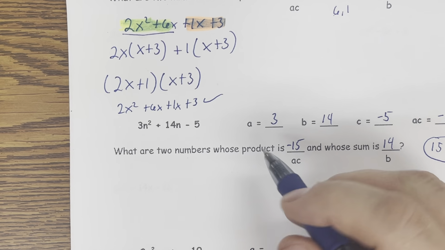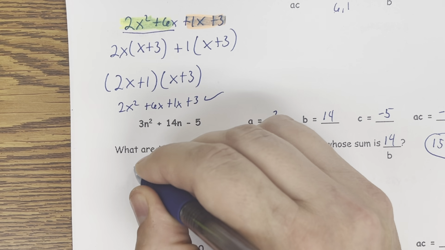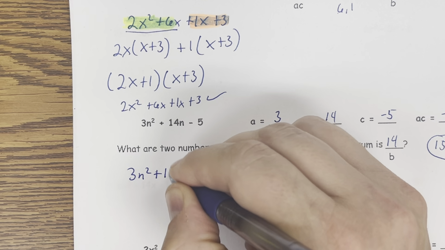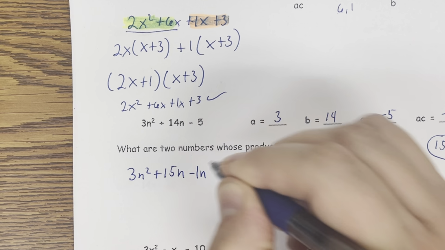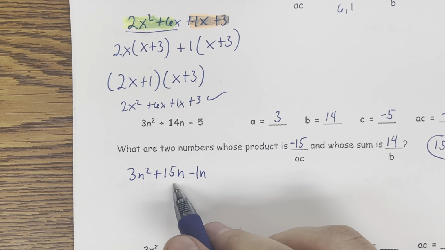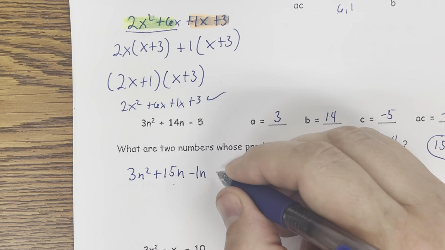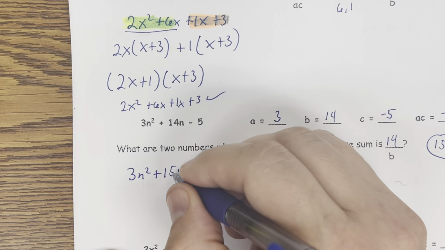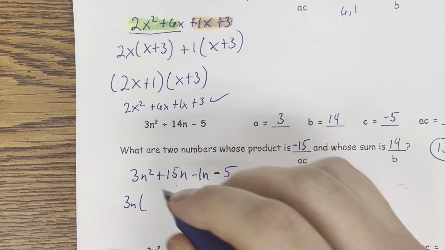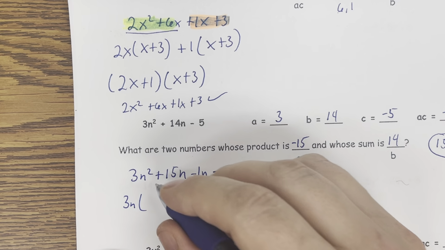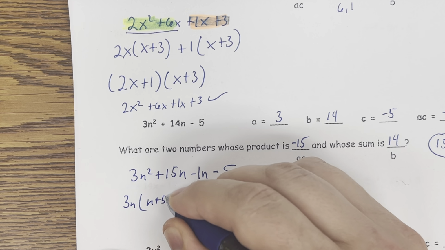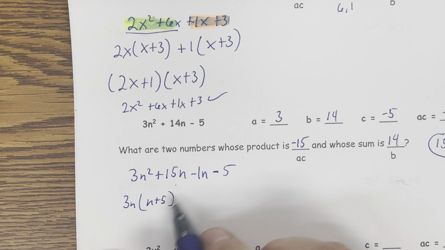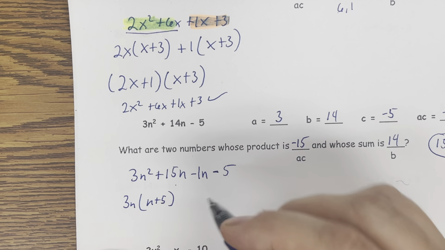Rewrite, replacing the middle term. So we have an n this time, so I have 3n squared. I'm going to put 15 first, plus 15n minus 1n. We replace 14 with 15 minus 1. And then we still have our minus 5. GCF of the first two terms is 3n. Pulling it out, I'm left with n plus 5. Okay, now, GCF here. We need to turn this to a positive, so I'm going to have to take out a negative 1.